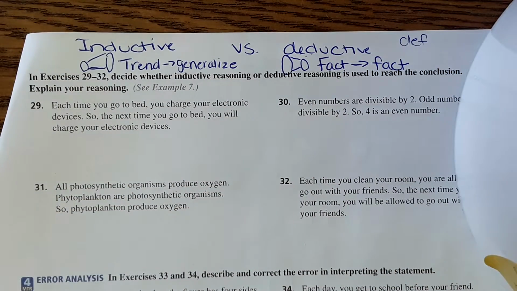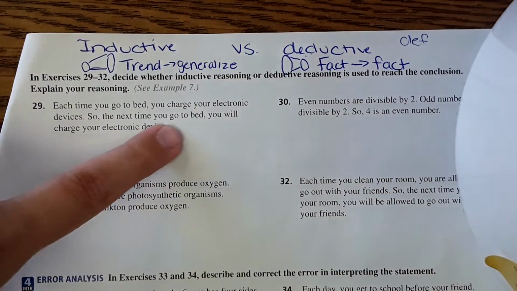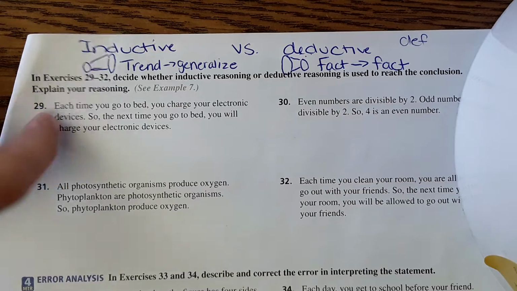Okay. So first one, it says, each time you go to bed, you charge your electronic devices. So the next time you go to bed, you will charge your electronic devices. This happens to be the trend to generalize one.